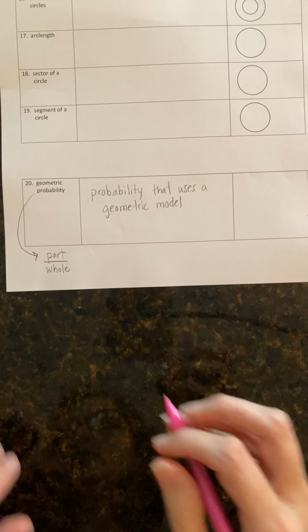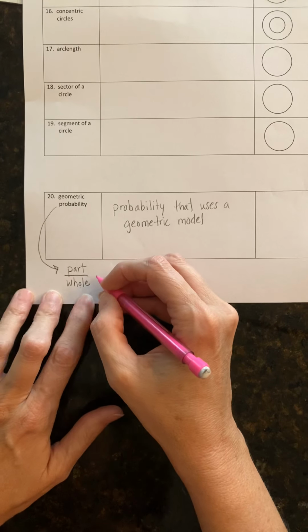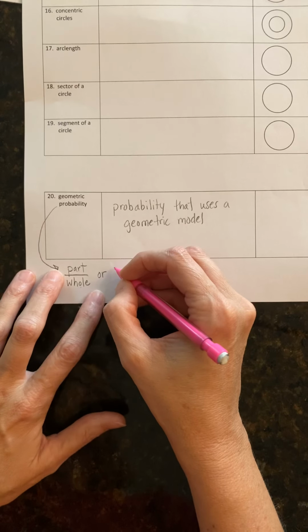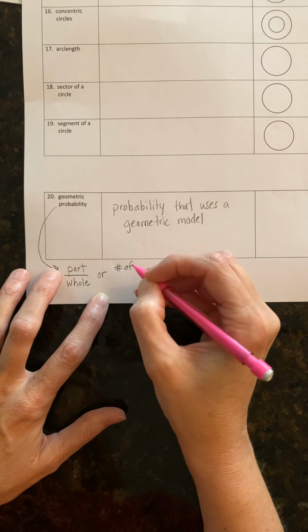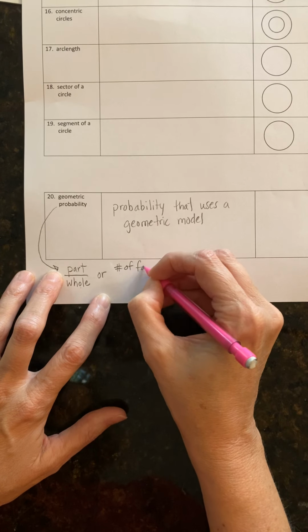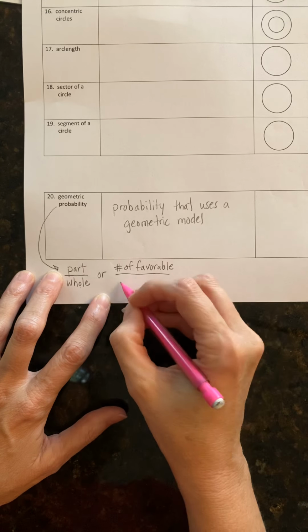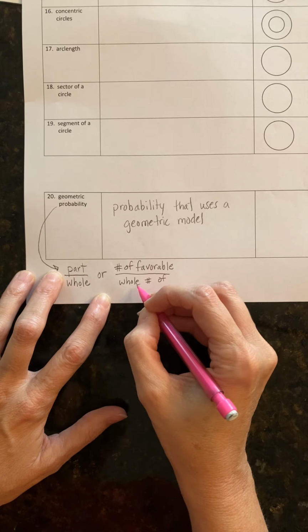Okay. Just one more quick thing about probability in general. If you look up the definition of probability in a math textbook, it would say the number of favorable outcomes over the whole number of cases.